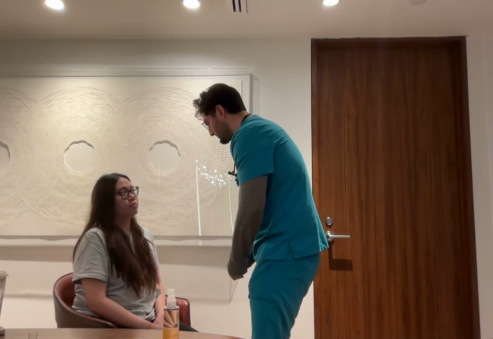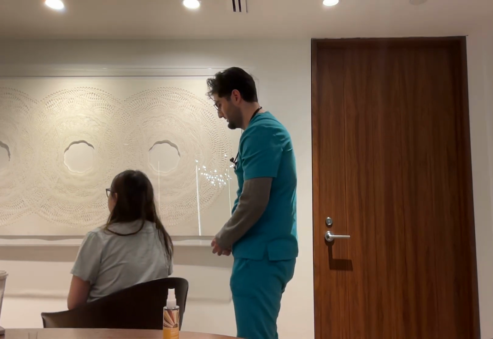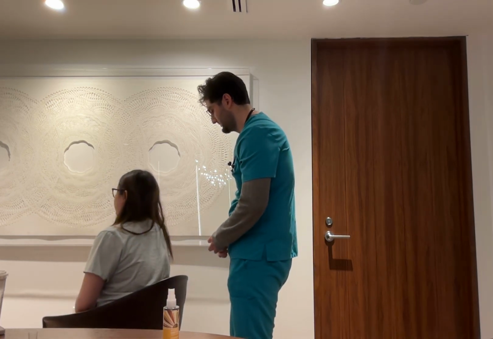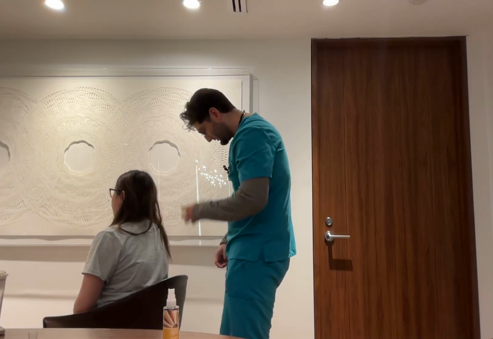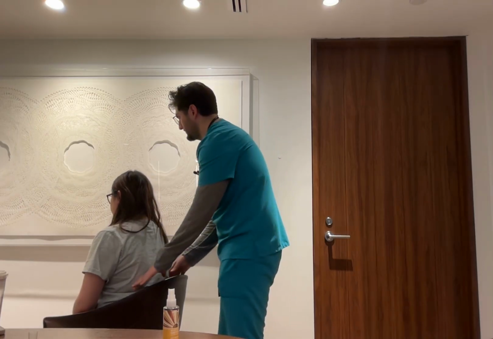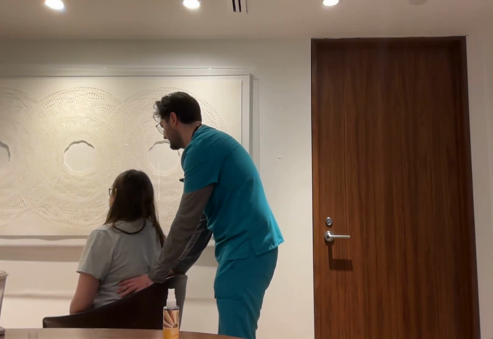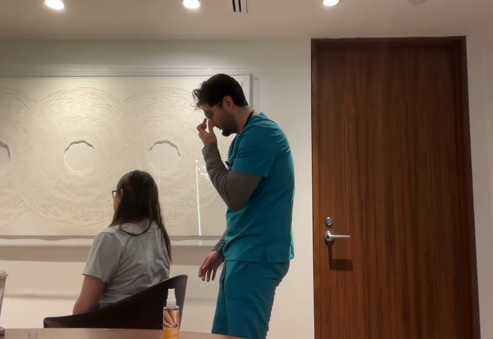Now, if you could just turn around for me, I'm going to assess the posterior thorax, and no rashes, no redness, no masses, no lesions noted, no retractions. Respiratory rate is even and normal. I'm going to assess for respiratory expansion by placing my hands here and just take a deep breath. Respiratory expansion is symmetrical.